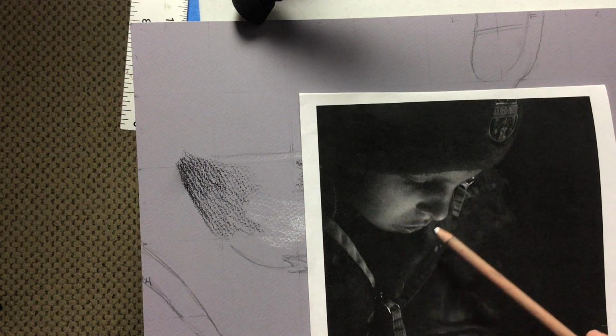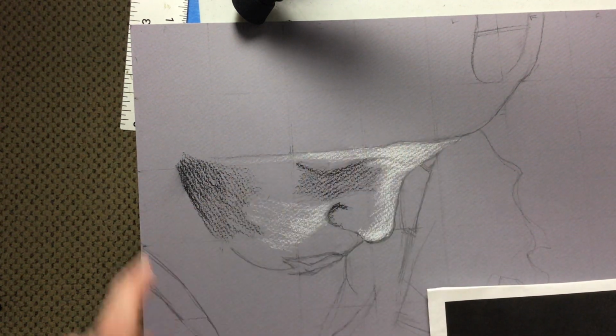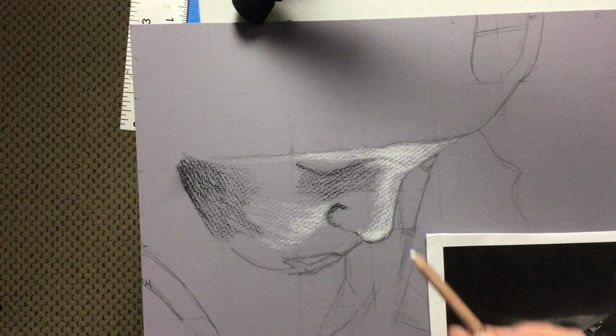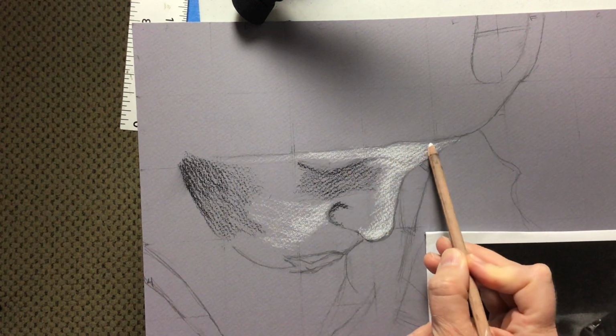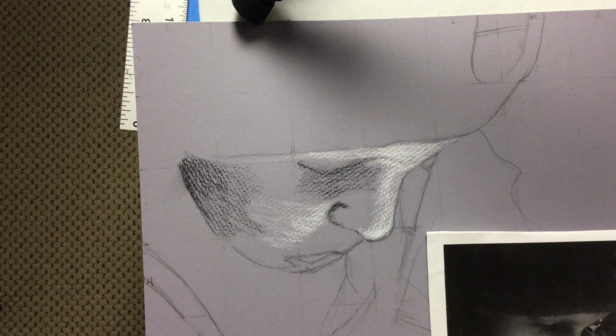So for skin tone, you're probably going to mostly be using your white pencil, especially for this technique. If you use the soft pastel, it's going to really cover up the surface. So we're going to start towards the top, and one of the things that you can do is sort of plot in where your highlights are going to be.